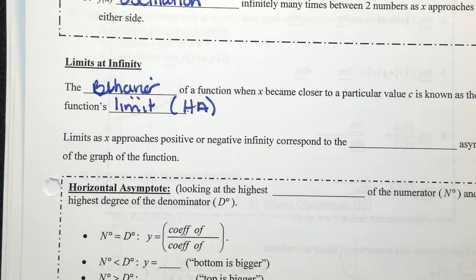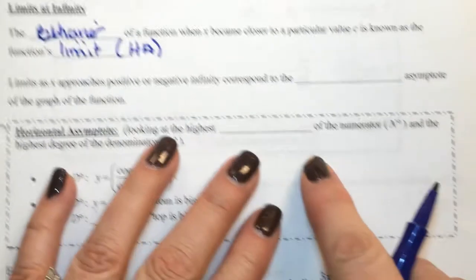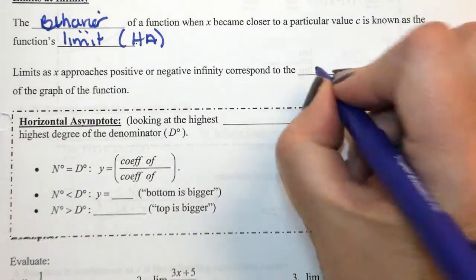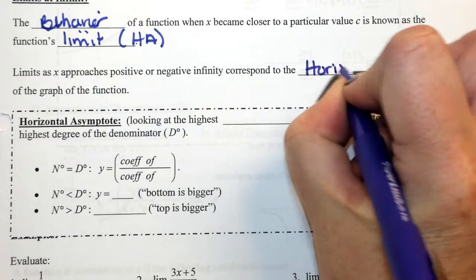One of three things could happen. If it goes up, we say that the limit as x goes to infinity is infinity. Or if it points down, we would say the limit as x goes to infinity is negative infinity. Or if you have a horizontal asymptote, it's going to be the value of the horizontal asymptote. So again, the limit as x approaches positive or negative infinity is going to correspond to the horizontal asymptote.